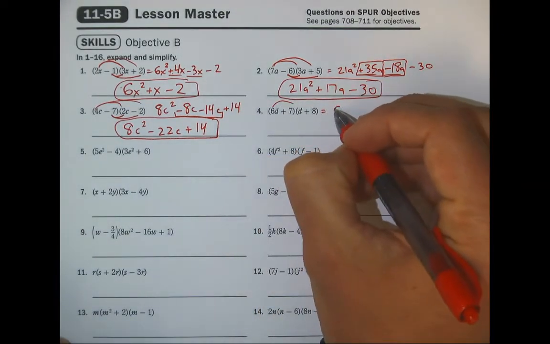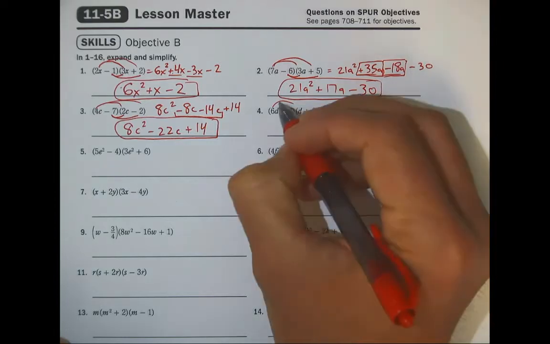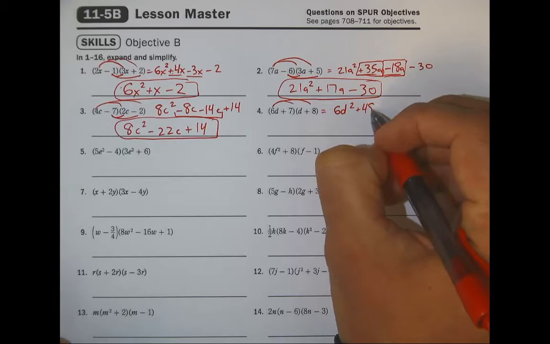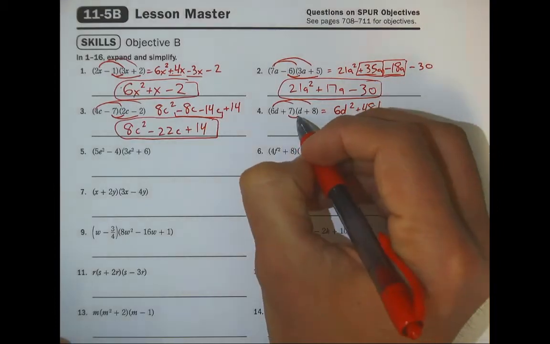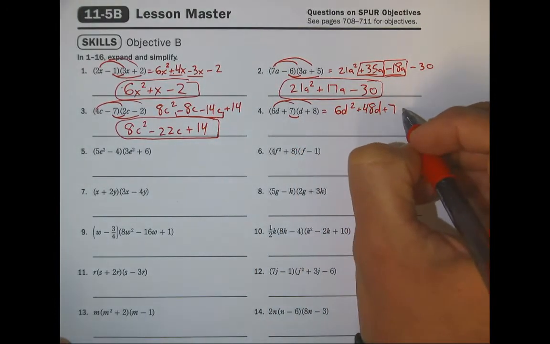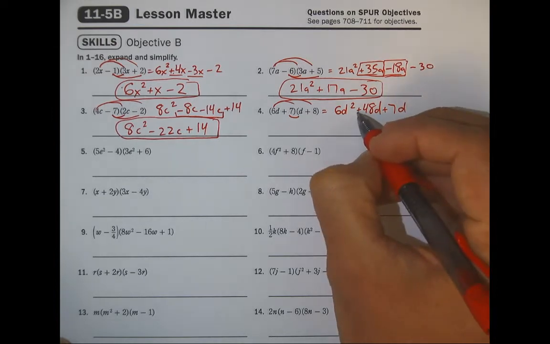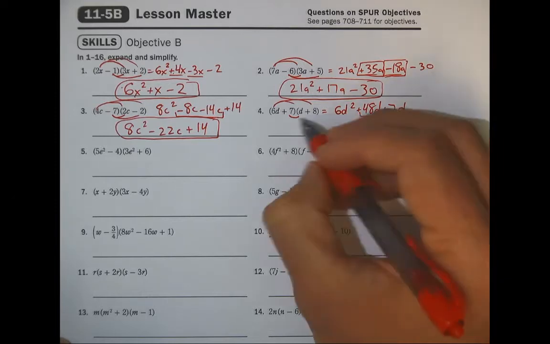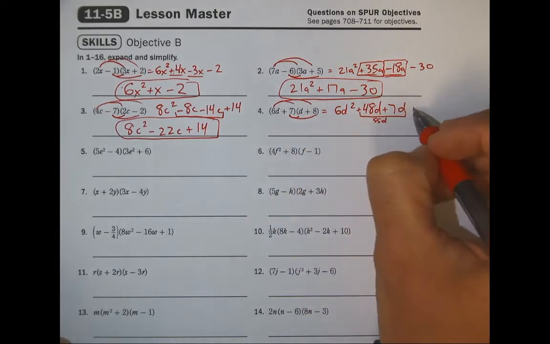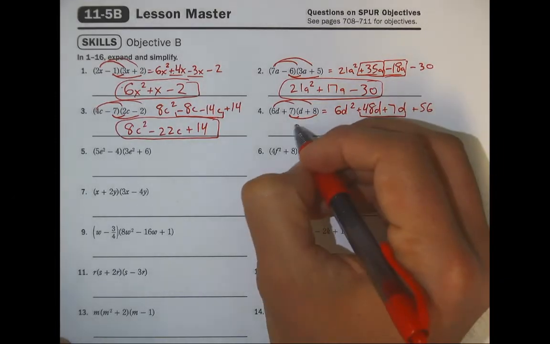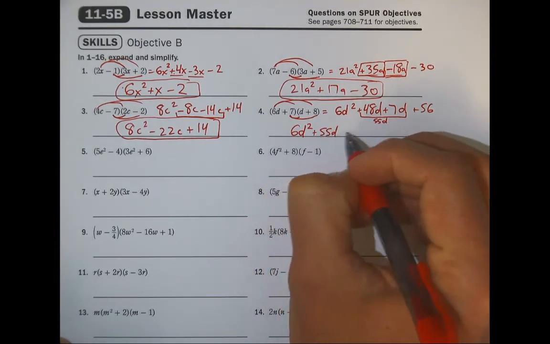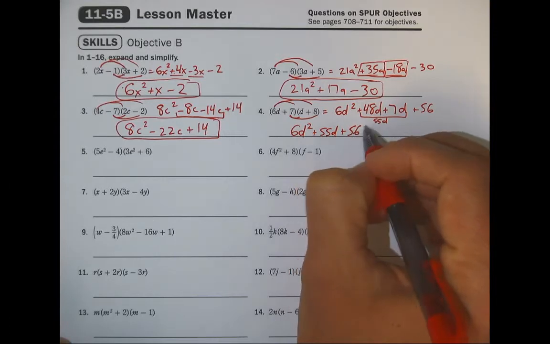First term, 6d squared. Second term, 48d. Third term, 7d. Combined, that'll be 55d. And last term, 56. So put it all together, 6d squared plus 55d plus 56.